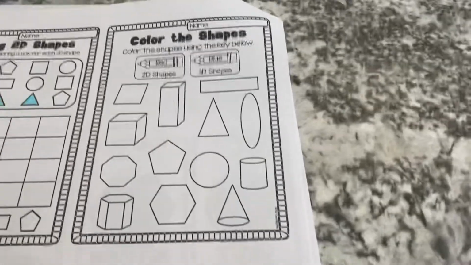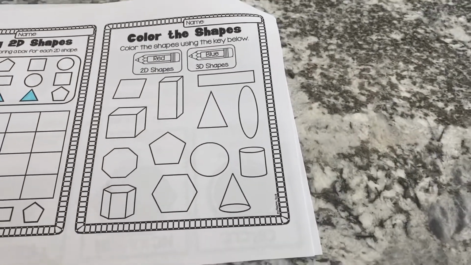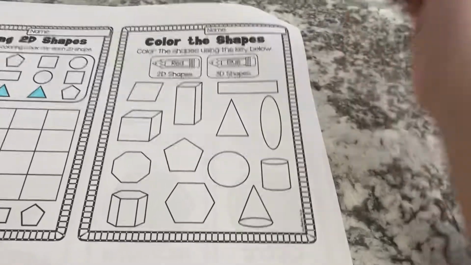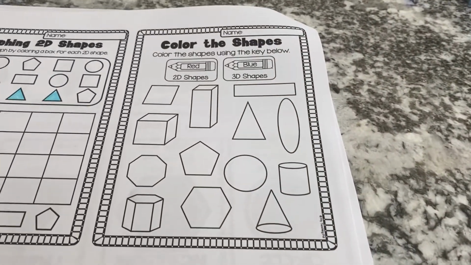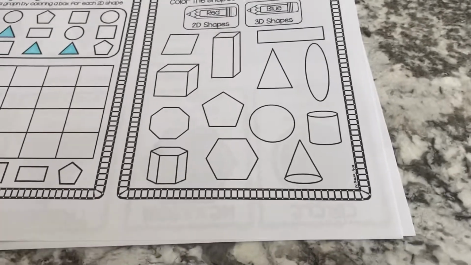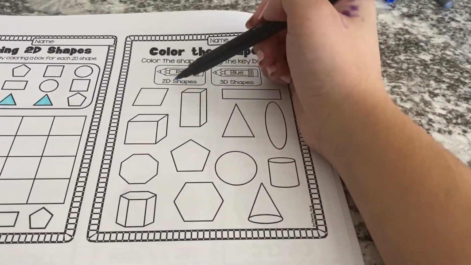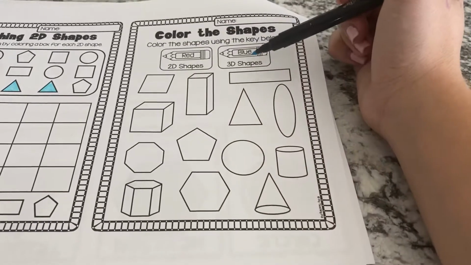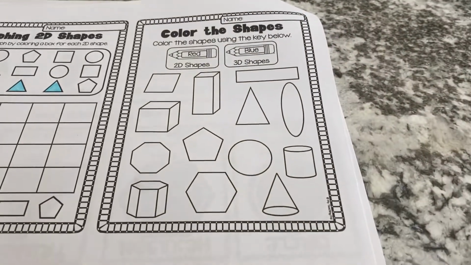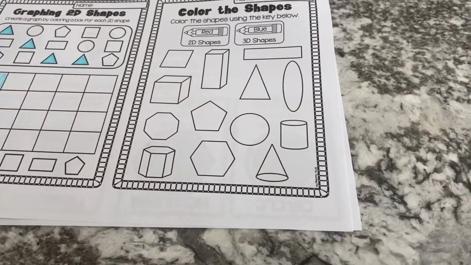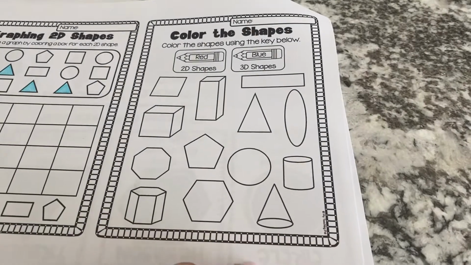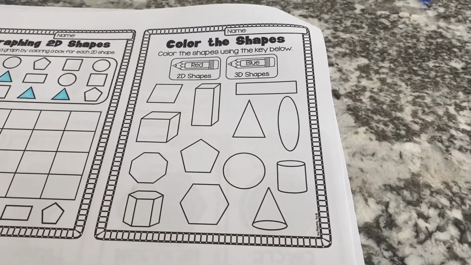So our next one is color the shapes. So it says color the shapes using the key below. We did one of these a couple days ago on Monday, I believe, okay? But we were just looking for 2D shapes. On this one, it is asking us to color 2D shapes red, and here it's asking us to color 3D shapes blue. You guys did a packet on 3D shapes a couple of weeks ago, okay? So this is kind of a little review and a little refresher for you guys, okay?